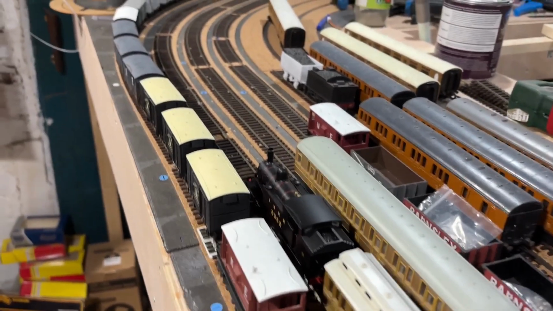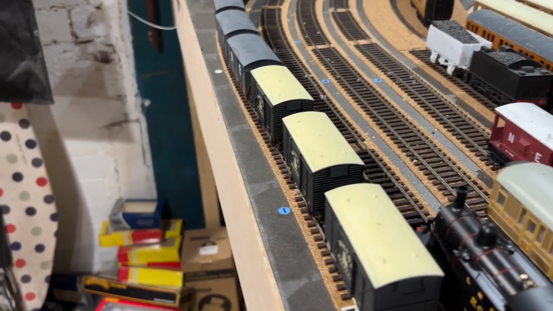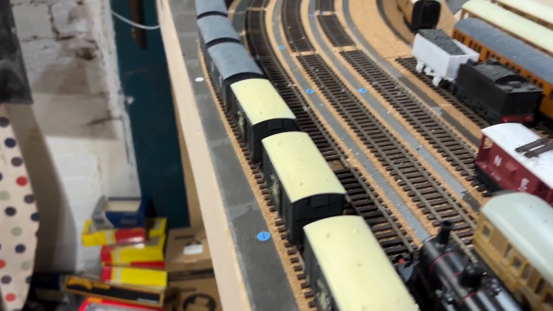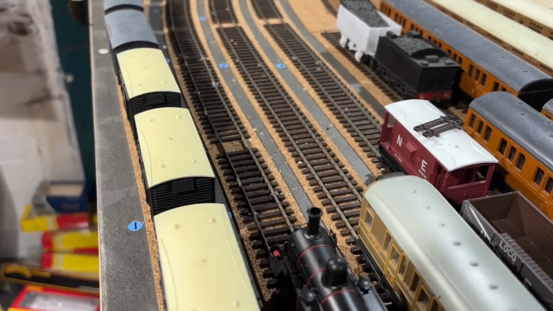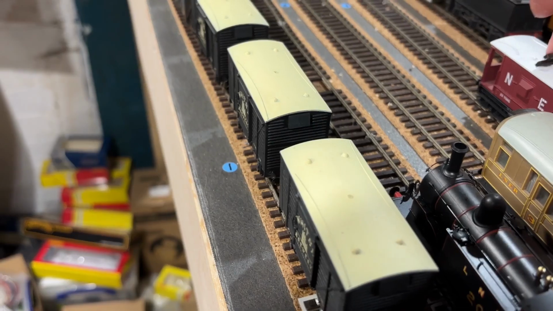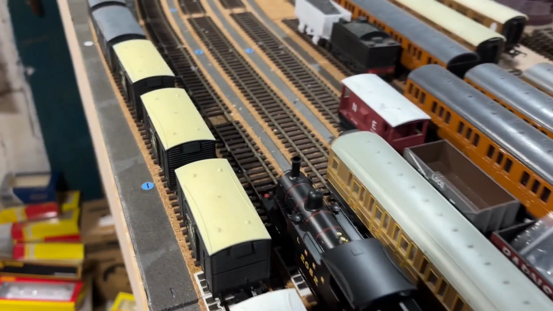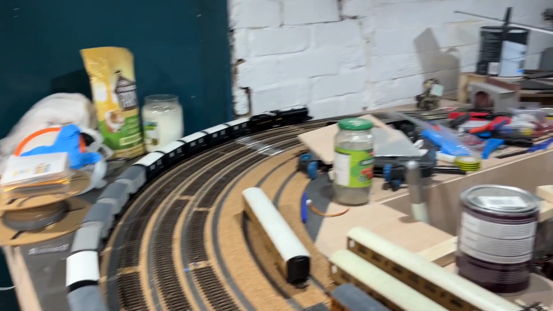So what I've got at the moment is a virtual signal, and I'm going to put that on top of that wagon roof there. That's roughly where the virtual signal is, and that is what the G5 is waiting for. So the next thing we need to do is move the G5. Now he's going to run all the way around there.